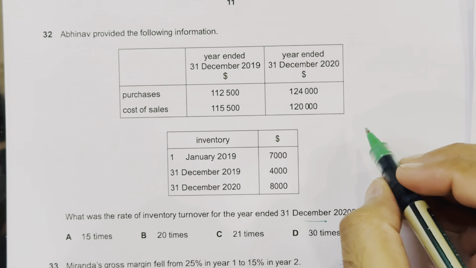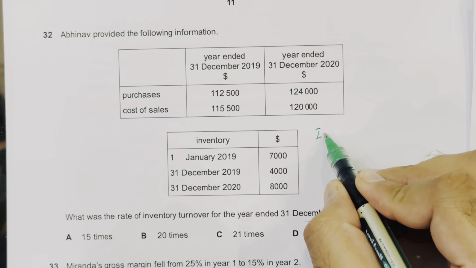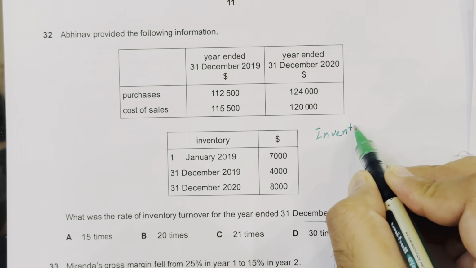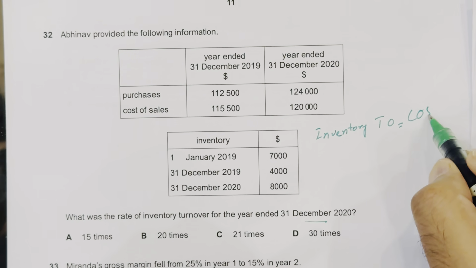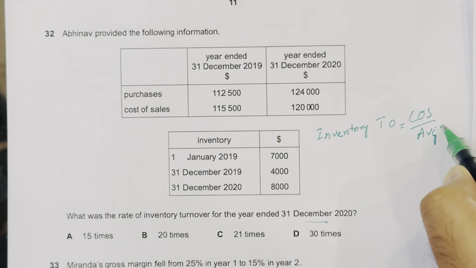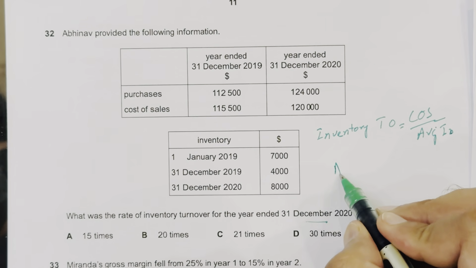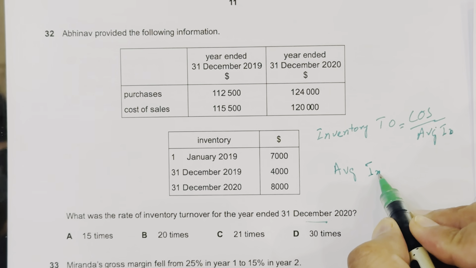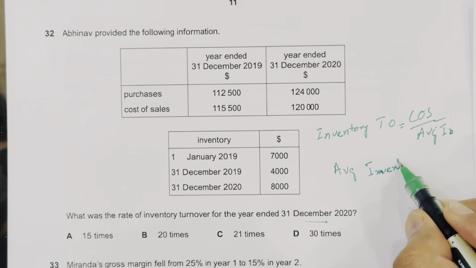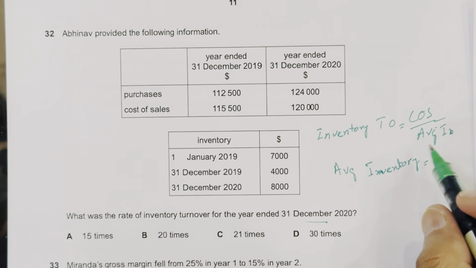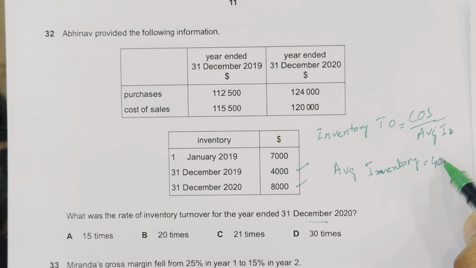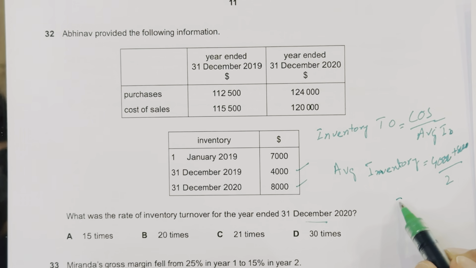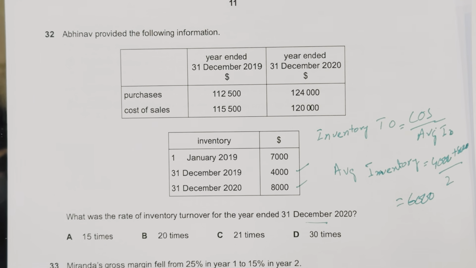Okay, so we know that inventory turnover has a formula. Inventory turnover has a formula of cost of sale divided by average inventory. So you need to find the average inventory first, and the average inventory is equal to 4,000 plus 8,000, opening plus closing, divided by 2. You get the value that is equal to 6,000. So this is the amount of average inventory.